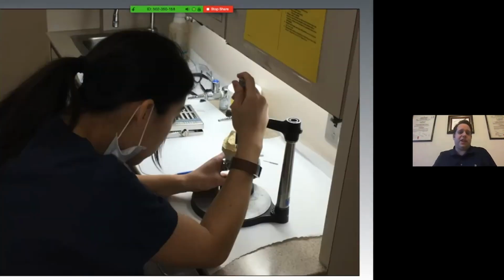Another thing that's not changing is that either you or your lab technician need to be really good at surveying and identifying where the undercuts are. I have a love-hate relationship with my NA surveyor. I know that this is an instrument that has existed since way before I was even born, and it still remains in a lot of dental offices.